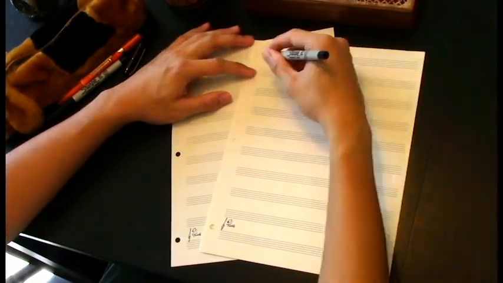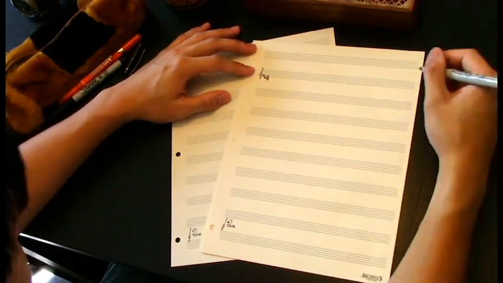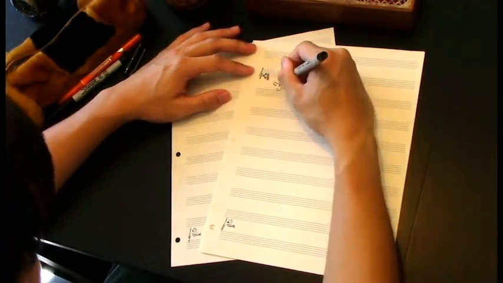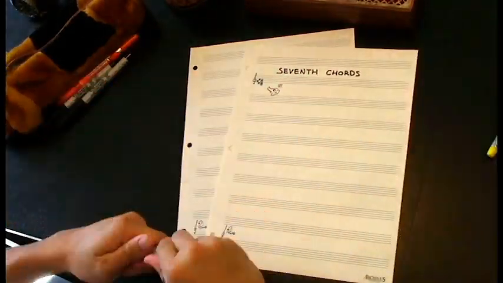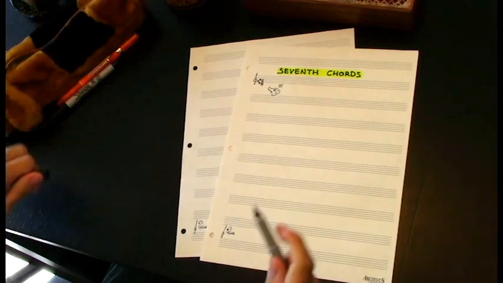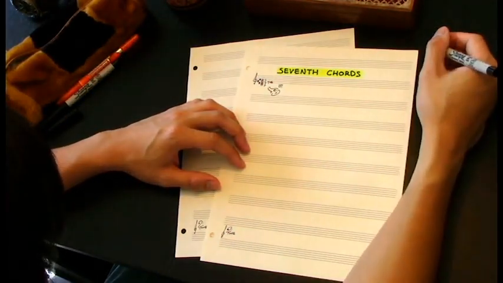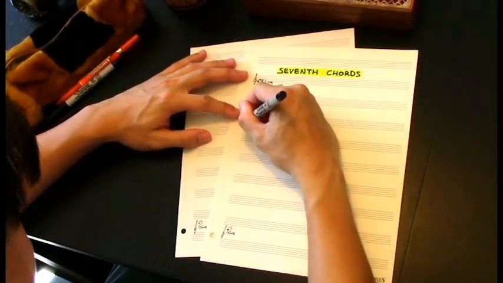Of course, we don't have to stop at triads. We can keep stacking thirds. If we add another above the fifth, we get what's called a seventh chord because the added note is some kind of seventh above the root of the chord. There are a lot of types of seventh chords that you'll encounter, but we're going to focus on the five most common ones right now.